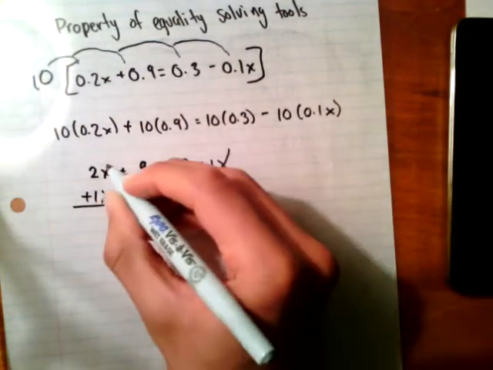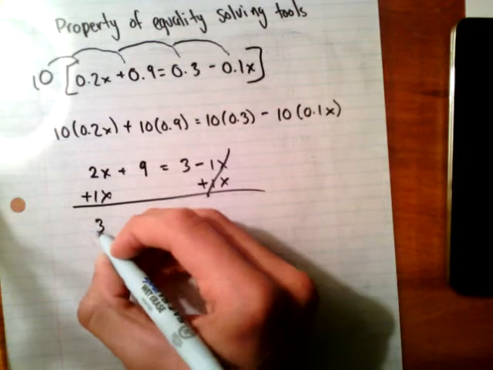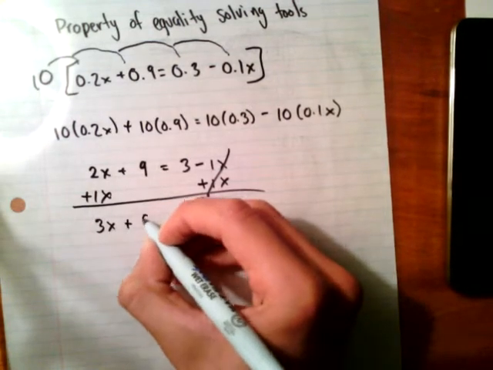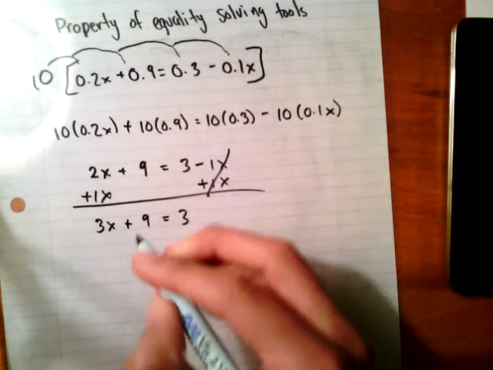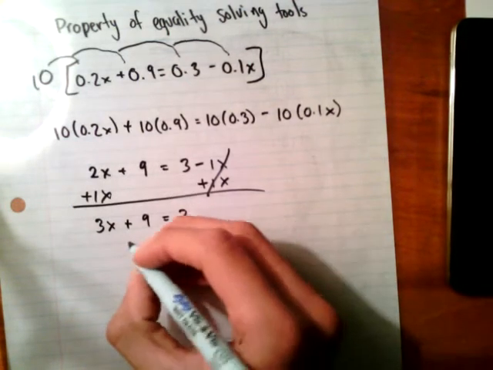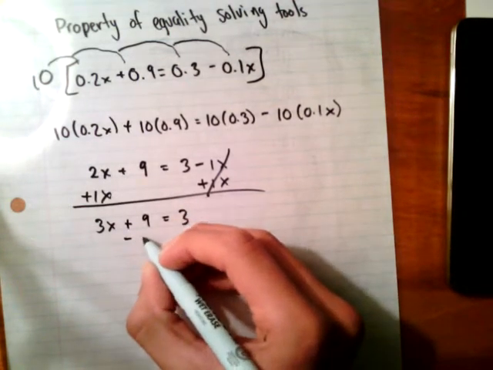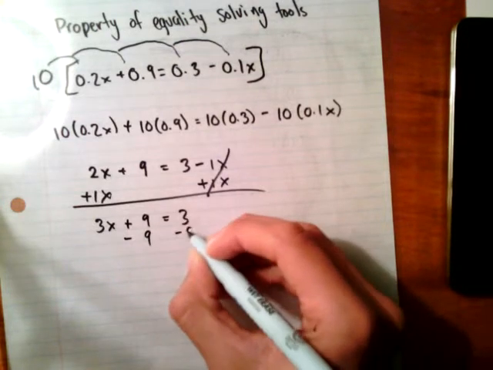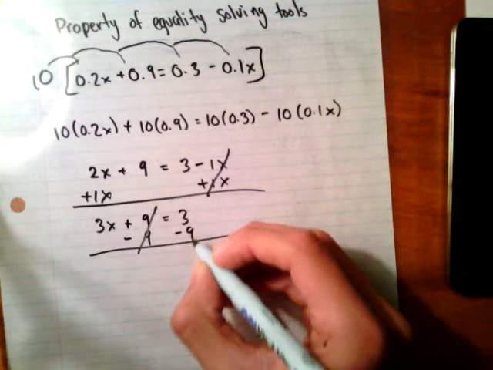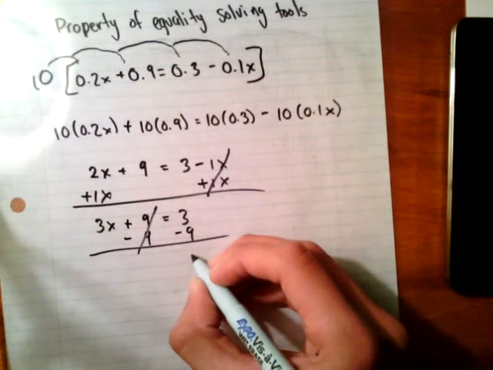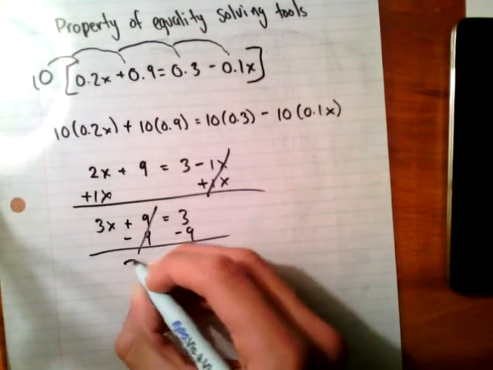So we see that this drops out. 2x plus 1x gives us 3x. Now the rest just drops down. Nothing was changed. Now we want to move the constant over to the other side. So now we're going to apply the subtraction of both sides. So you see that the 9's cancel out. Then we have 3 minus 9. That gives us negative 6.